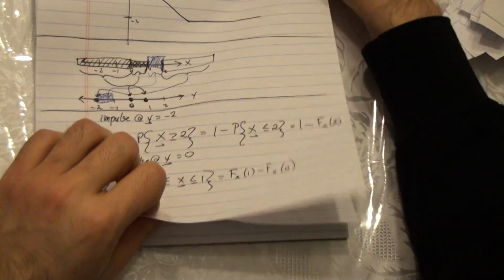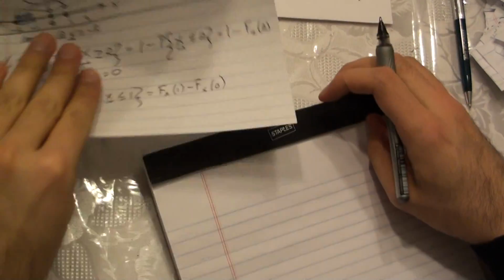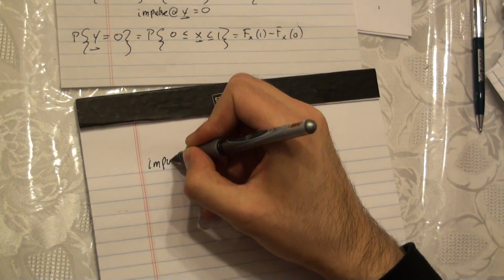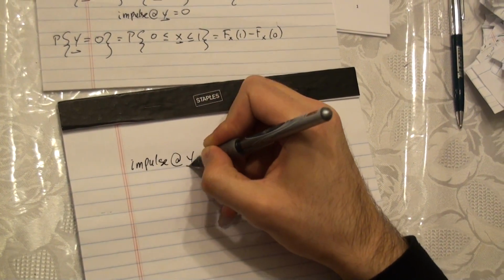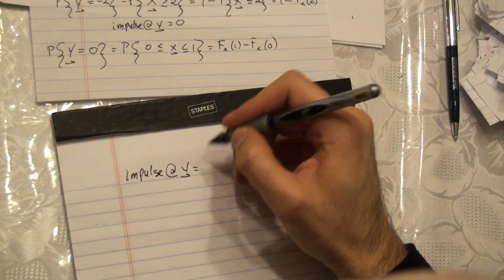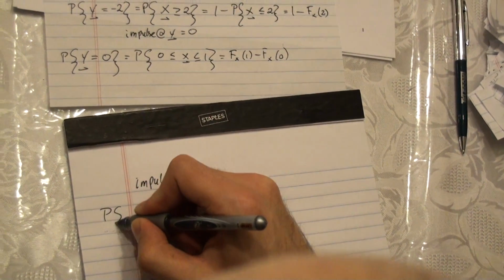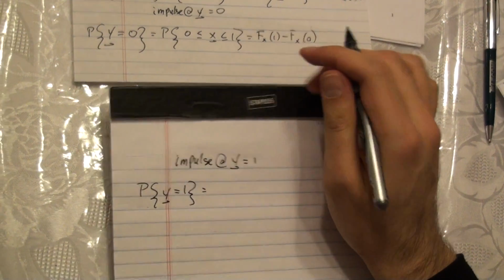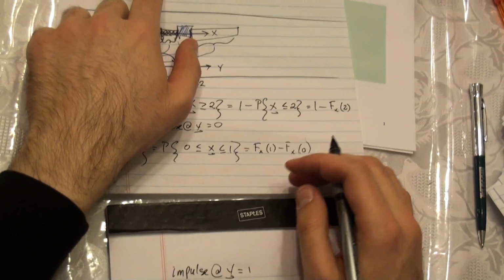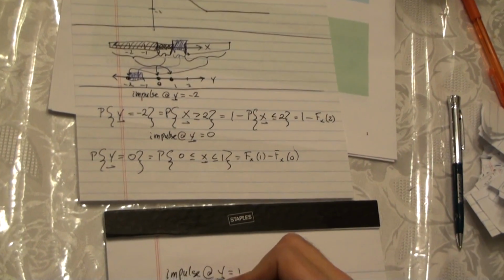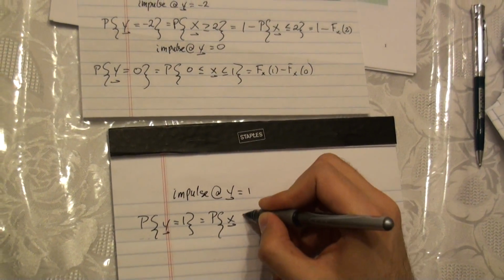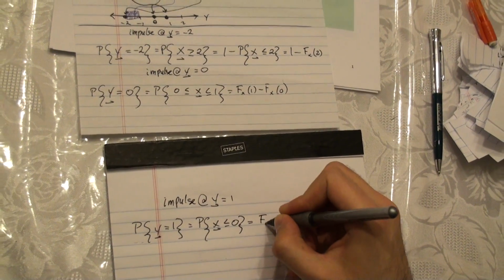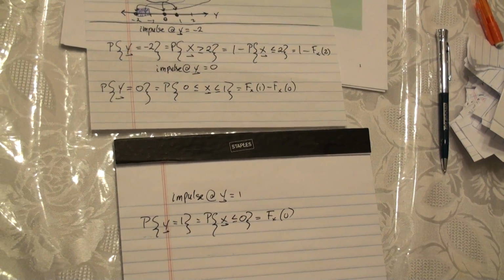Now, I need to find the weight of the third impulse. Impulse at y equals 1. Same thing. The probability that the random variable y equals 1. When does that happen? When x is less than or equal to 0. So this is the probability of x being less than or equal to 0. And this is just equal to big F of x of 0.